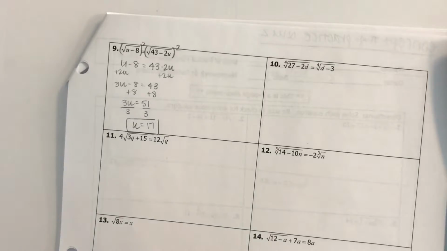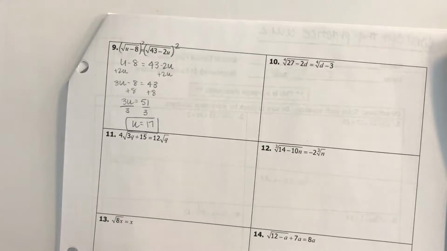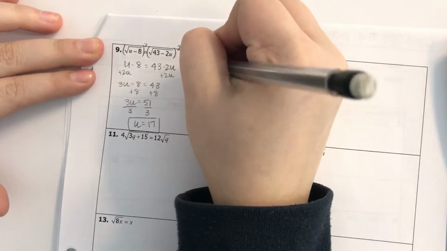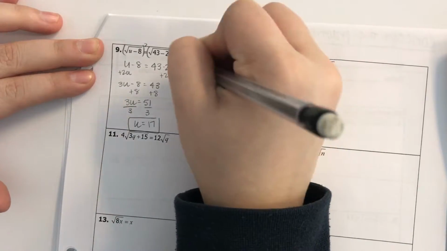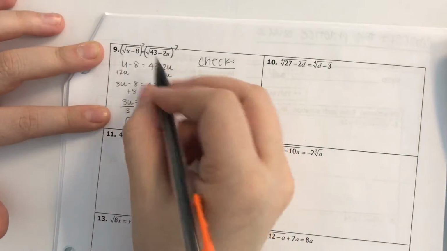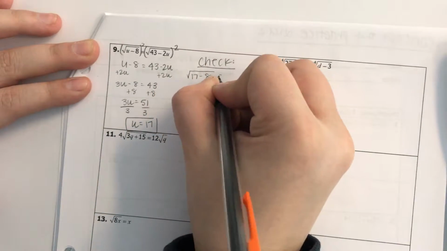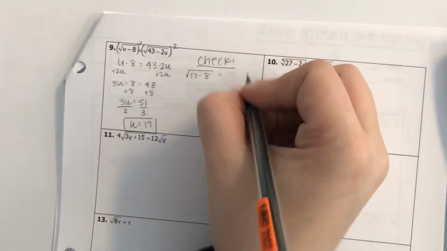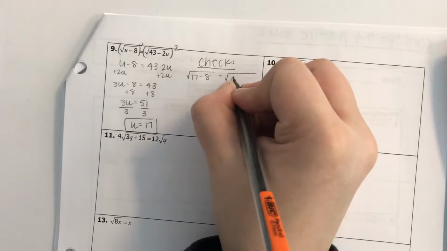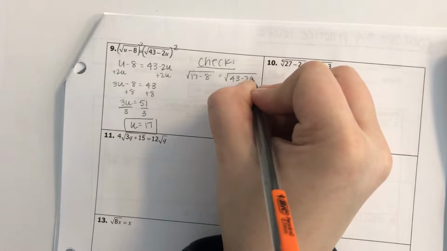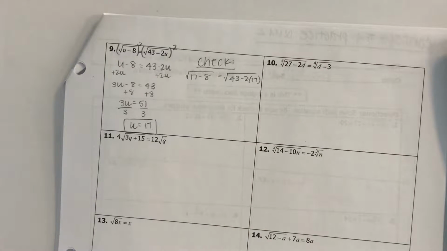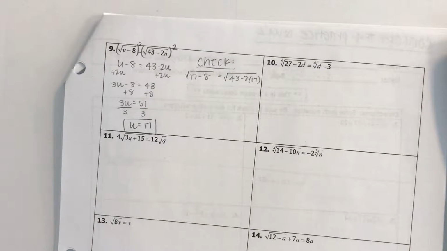But what do we have to do now? We have to check to make sure it works. So check, by plugging 17 in for u in both sides. Okay. So we plug it in and we have to check to make sure that we get a good answer.